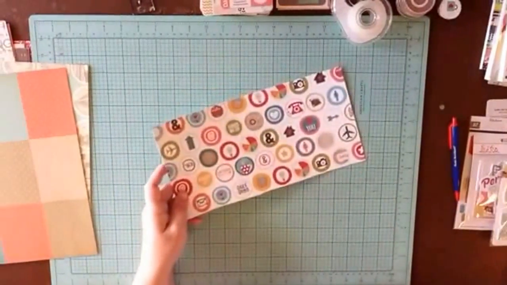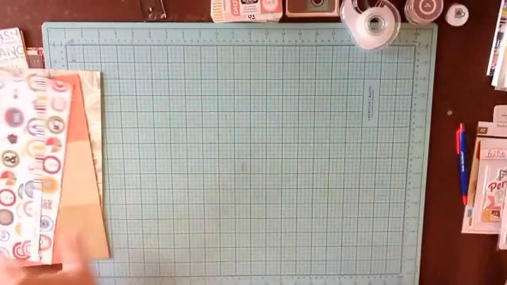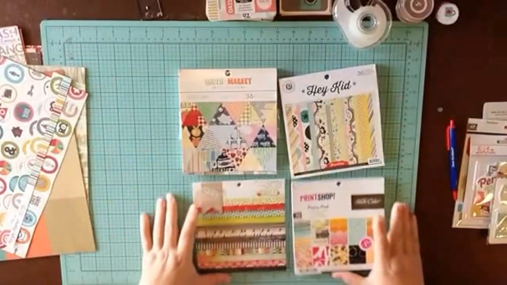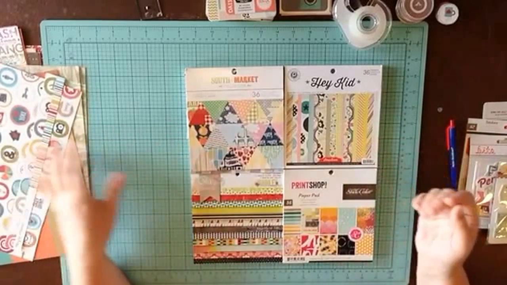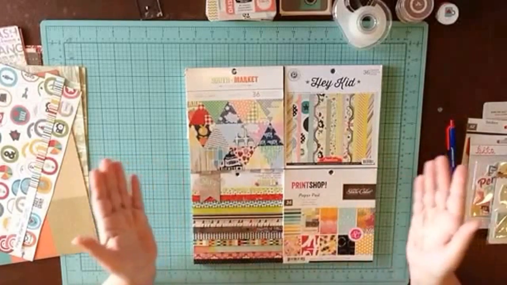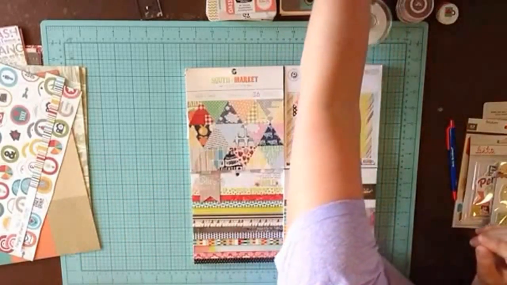That was a Simple Stories paper with just a lot of different icons on it. I pulled 4 different 6x6 pads, because one great way to make a grid, as we talked about, was to cut up pattern papers or put them in a repeating pattern or a repeating shape.